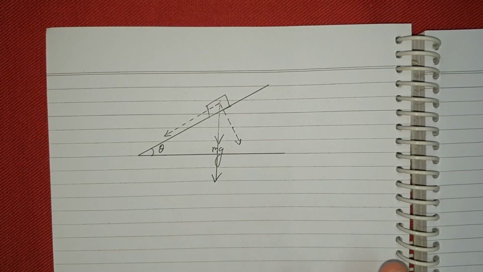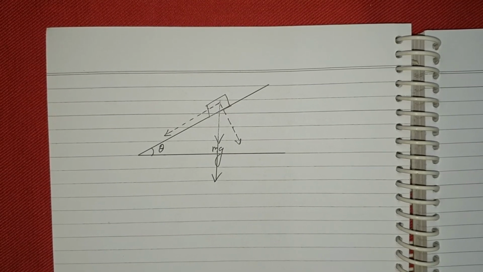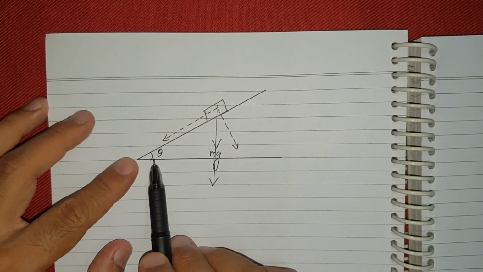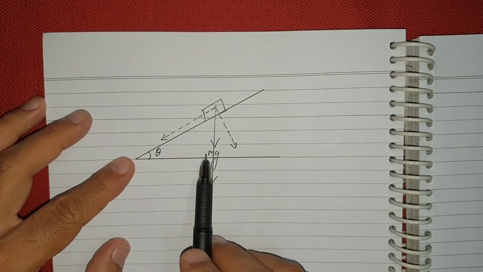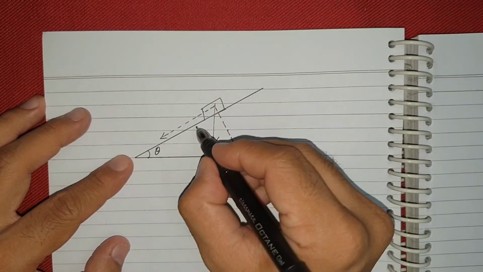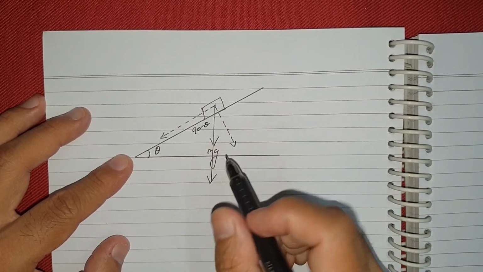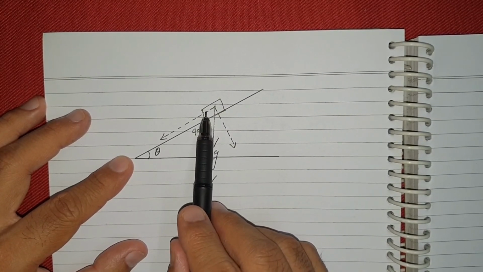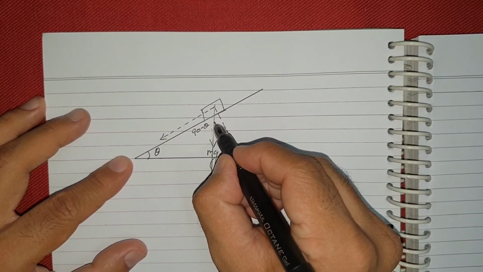In the rectangular components, first of all we should know where theta is. If you take this triangle, this is theta, this is 90, so this will be 90 minus theta. Again, if this is 90 minus theta and this is 90, then this angle is theta.